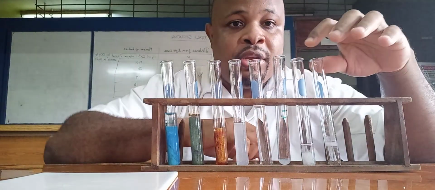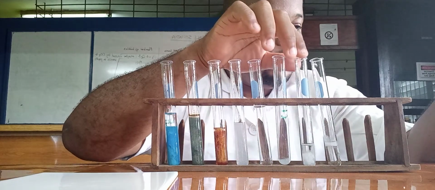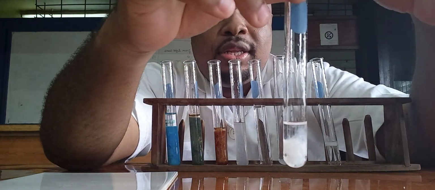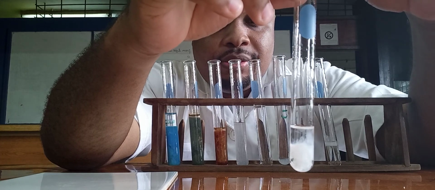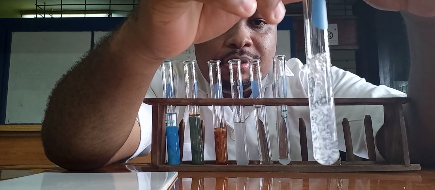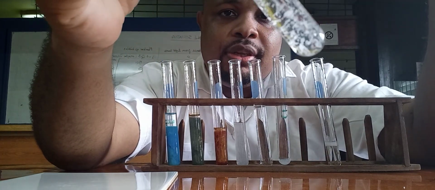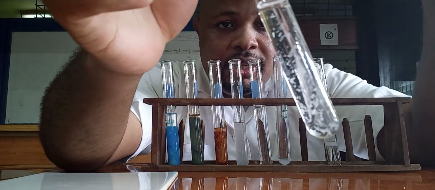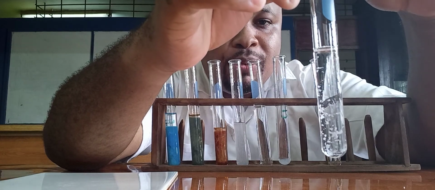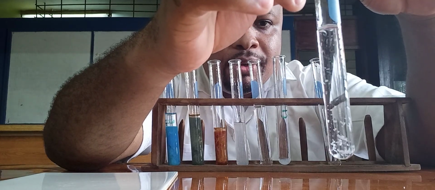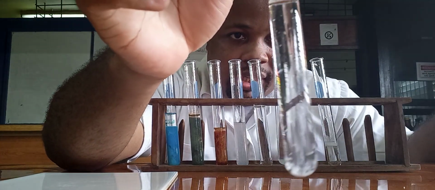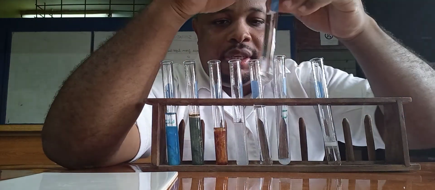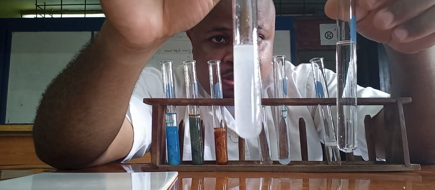Let's do the other two now. So this one was aluminum. All right, let's add it in excess. All right, so we see the precipitate dissolving in this one already. All right, not completely, I would have to add more, but clearly you can see that the precipitate is dissolving. If you notice calcium, it's still there.